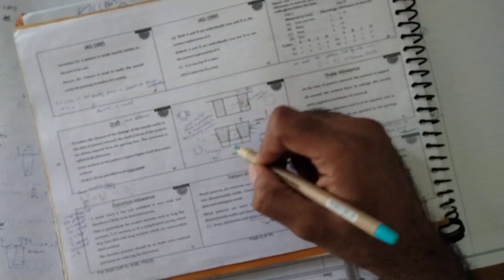Pressure equals force by area. So as the area increases, pressure decreases. It means the force is also a little bit lesser. I think you can understand. As the area increases, the pressure force decreases, so we can take the material out much more easily. Otherwise, extra force would occur here.